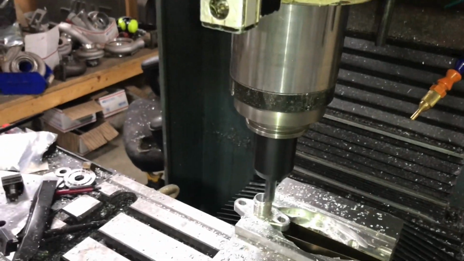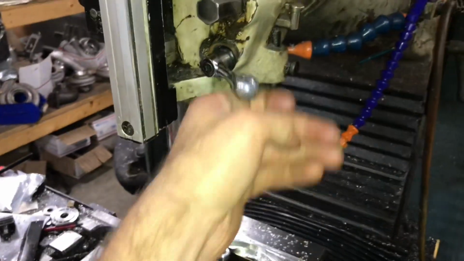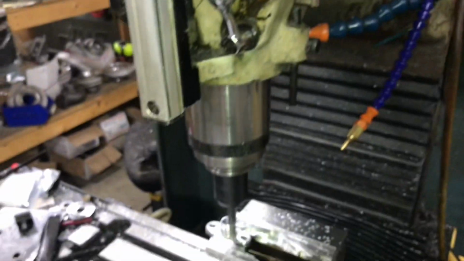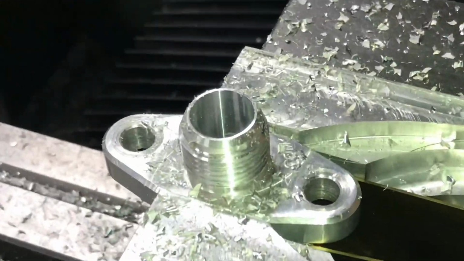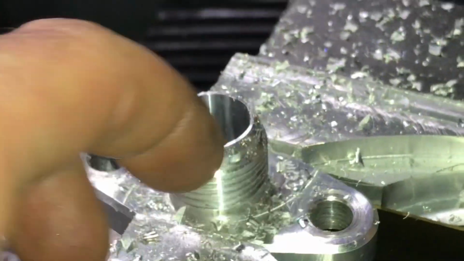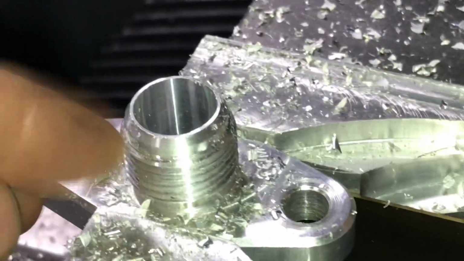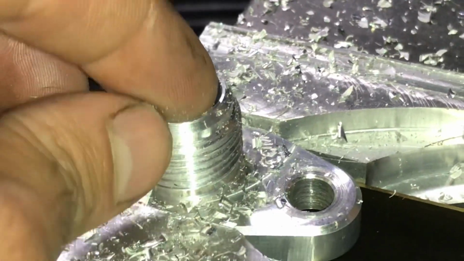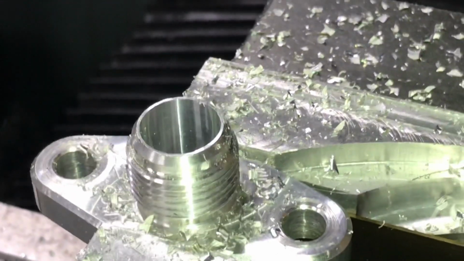And we can turn the spindle off up here. We can release the tool. And now we have a really nice flat edge. And we can just kind of file that, and then deburr it on the inside. That'll be perfect.